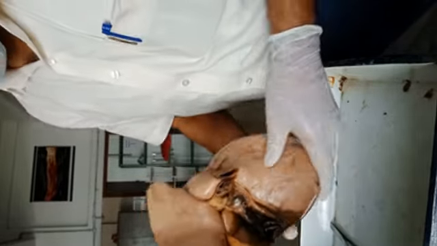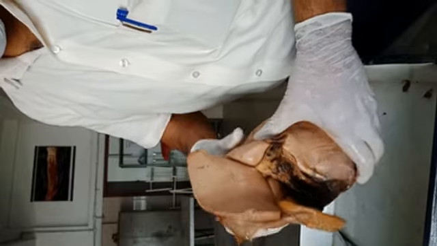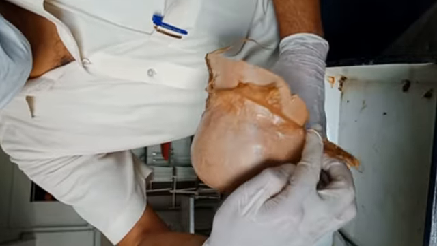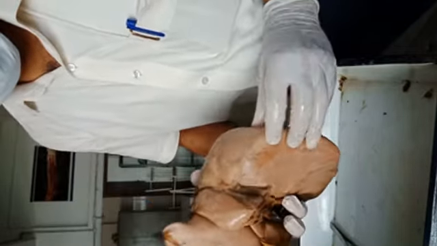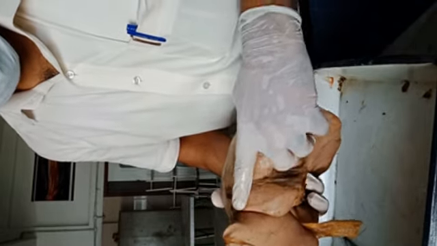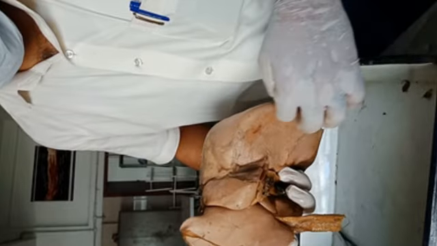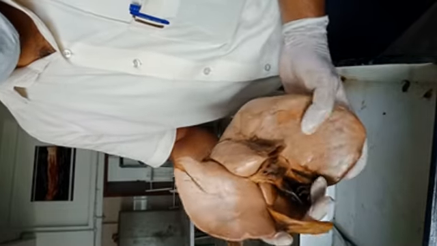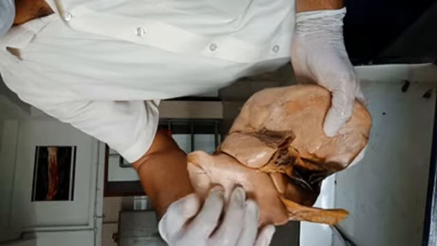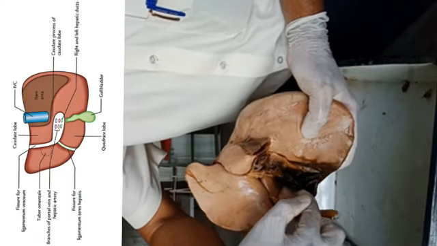Now coming to the visceral surface. The visceral surface is bounded here by the sharp inferior border, and here the inferior layer of the coronary ligament. Most of the visceral surface is covered by peritoneum, except the fossa for the gallbladder.